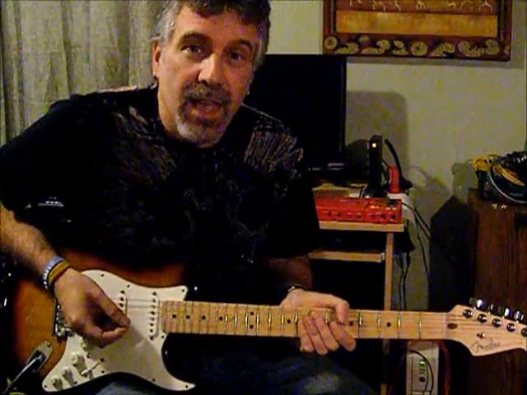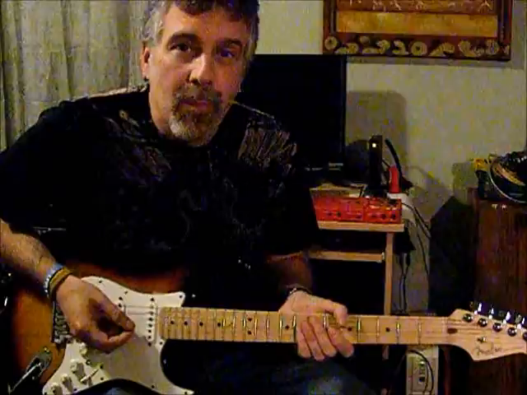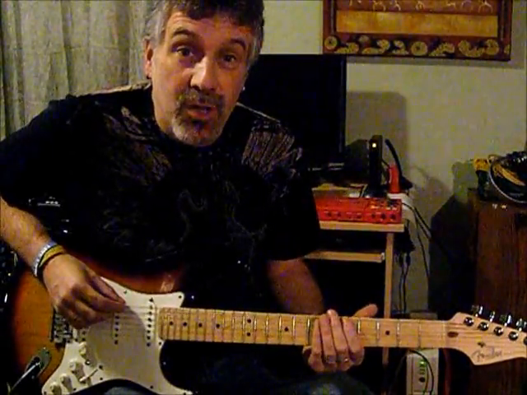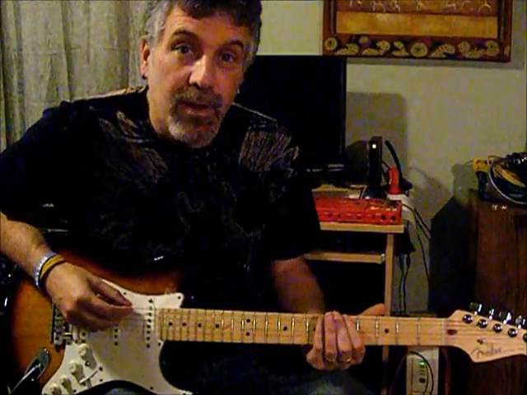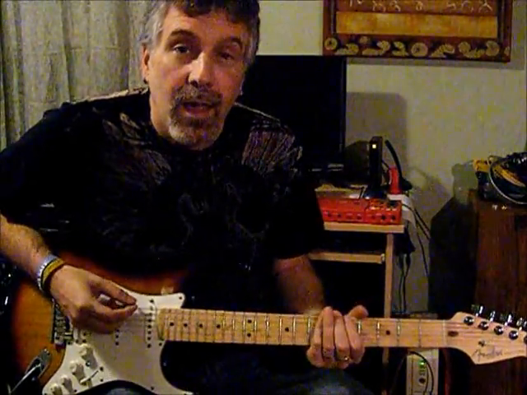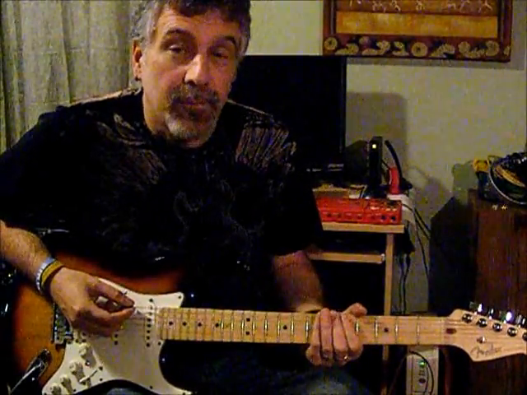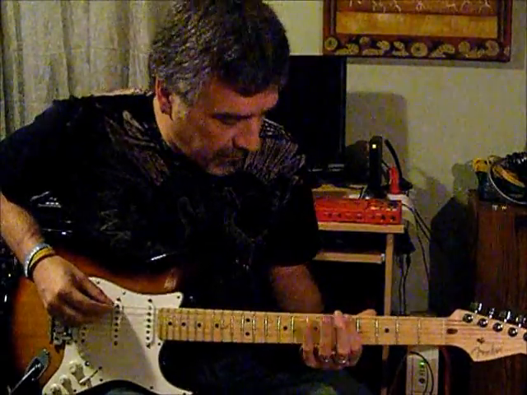So let's revisit the A minor pentatonic that I talked about in the first lesson. Remember that A minor pentatonic scale, if played in the first position, would have the root note A here on the 5th fret of the bottom string, and includes the notes A, C, D, E, and G. Played through all 6 strings, it sounds like this.